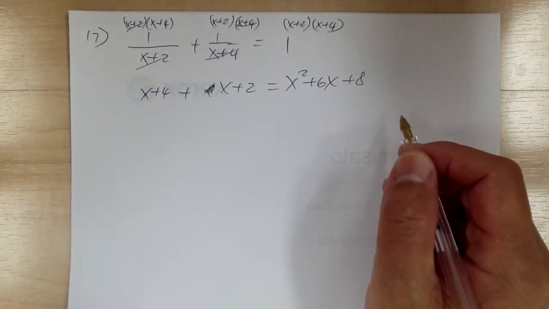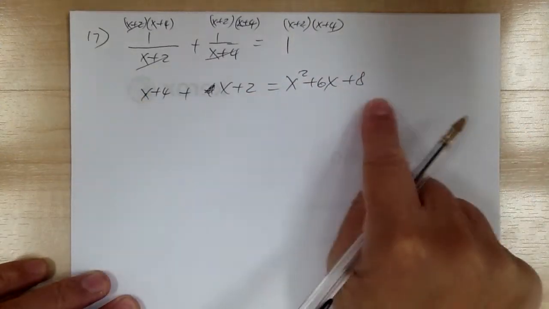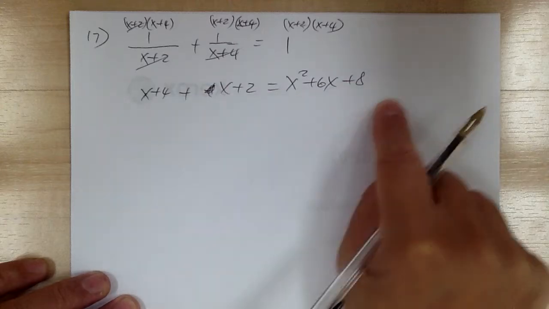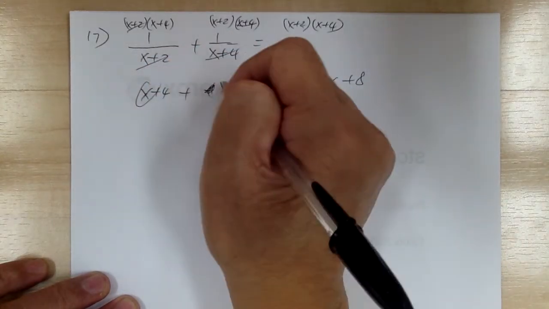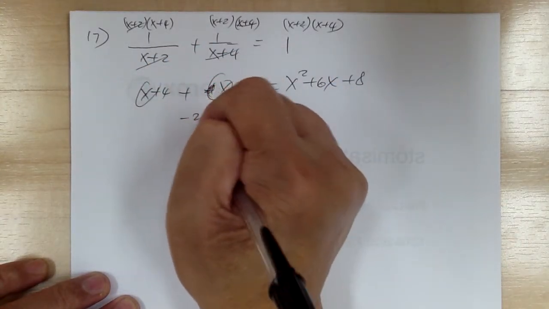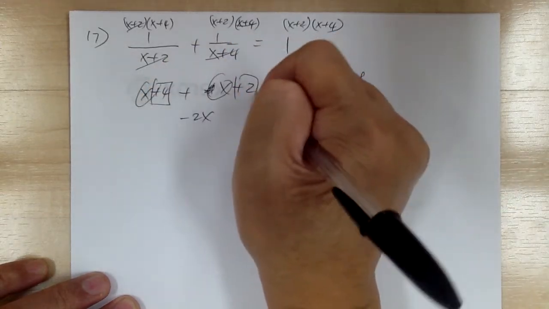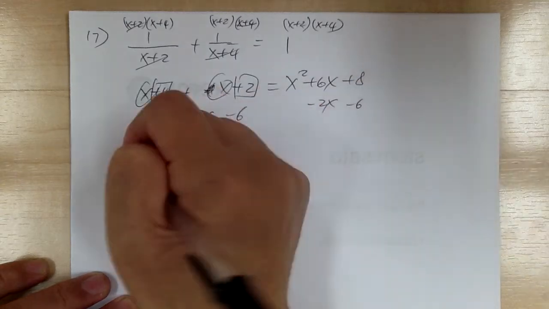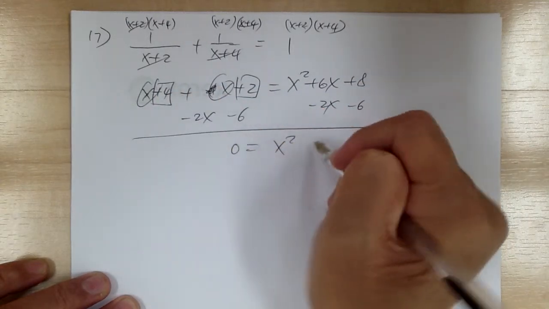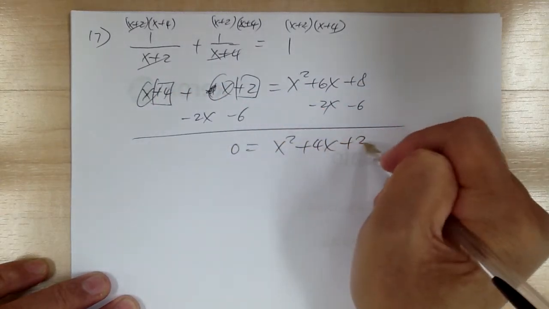Okay. So now I'm going to move, since the x squared is on this side, I'm going to move everything over to this side. Okay. So this one I need to minus 2x. And this I need to minus 6. So I got 0 equal to x squared plus 4x plus 2.